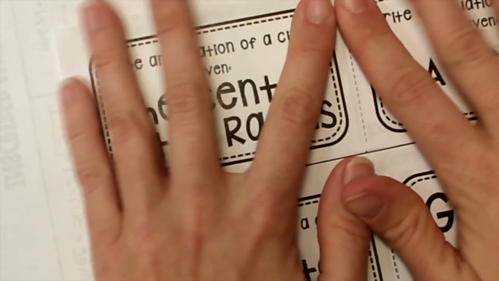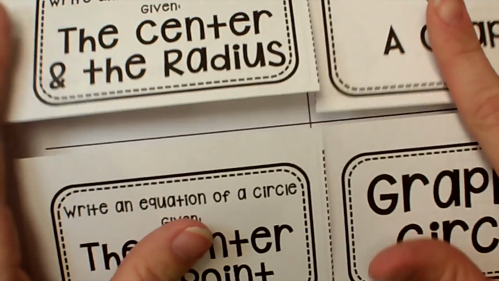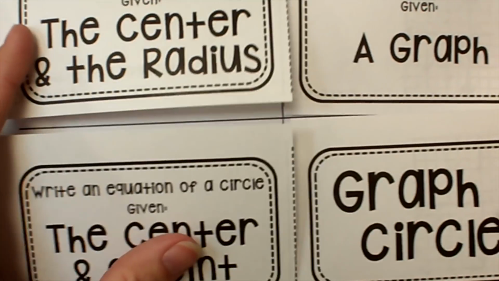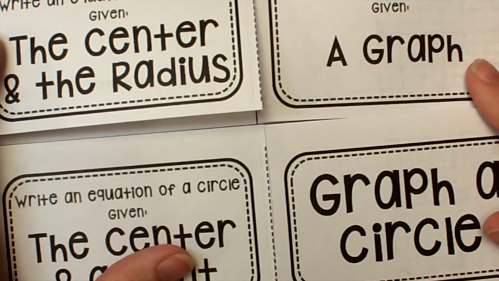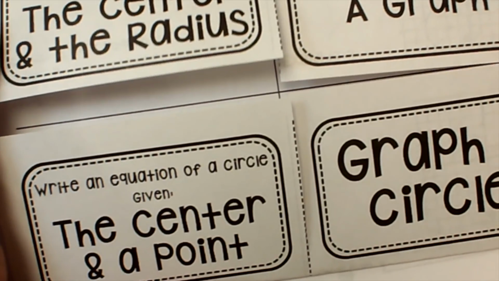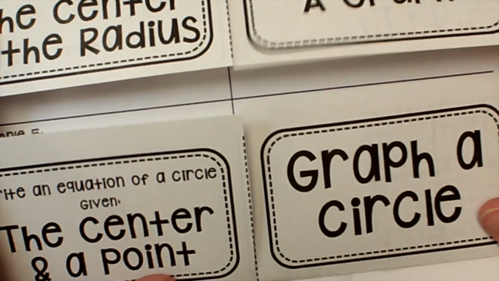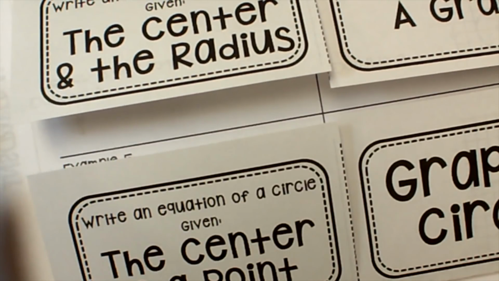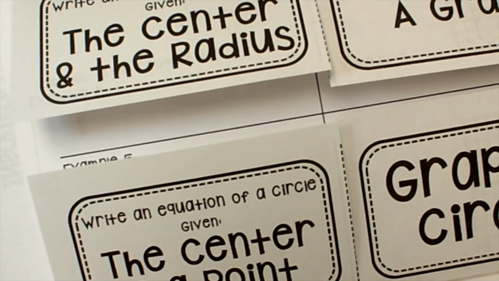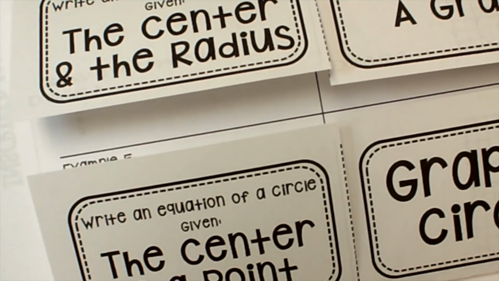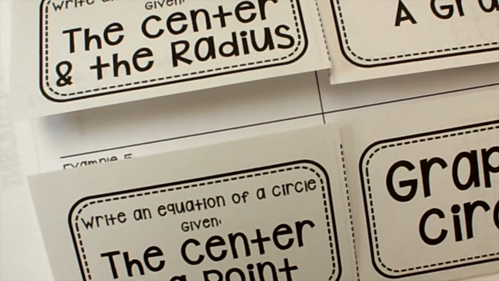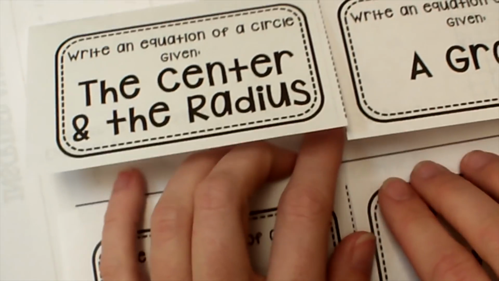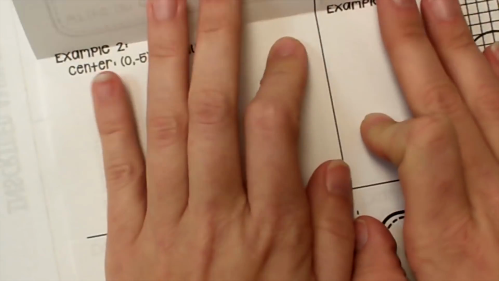So if you look, there are 4 different ways we can be given our information. It says write an equation of a circle given the center and the radius, write an equation of a circle given a graph, write an equation of a circle given the center and point, and then graph a circle. I'm only going to do one example from each one, and then I want you to complete the other example. You need to make sure you complete the examples before moving on. I want to check them in class, all right?